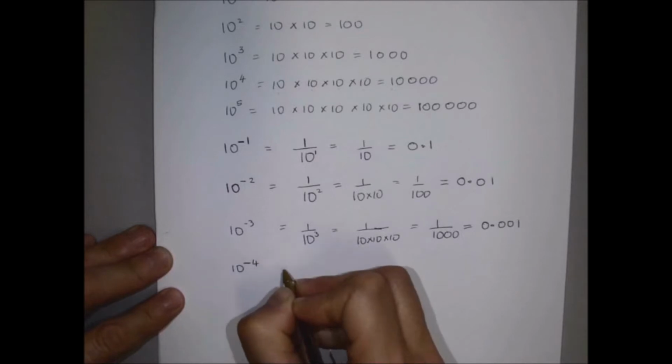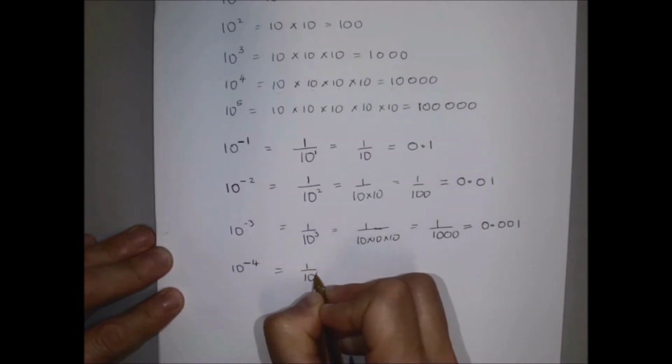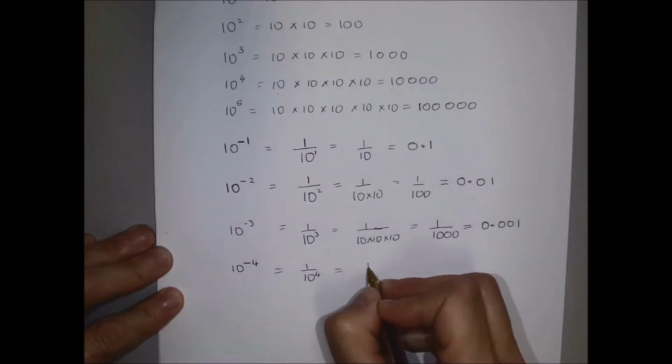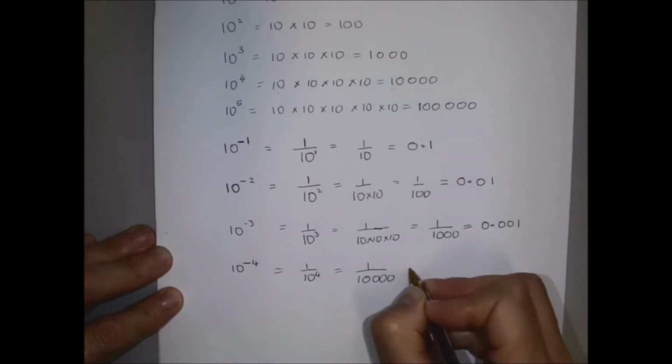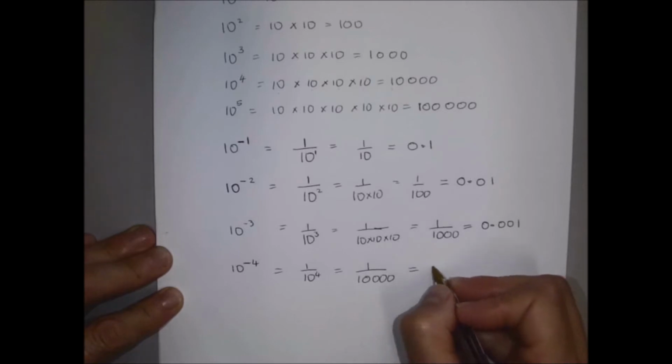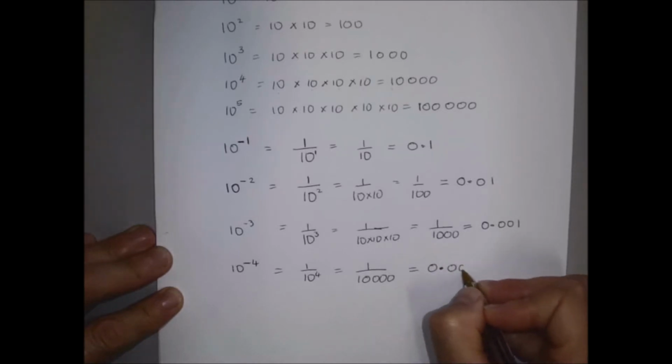10 to the minus 4 is 1 over 10 to the 4. Skip the middle part because I know there's going to be 1 and 4 zeros. 1, 2, 3, 4. And then when I make it a decimal, it's going to be 0. then 3 zeros, and then a 1.